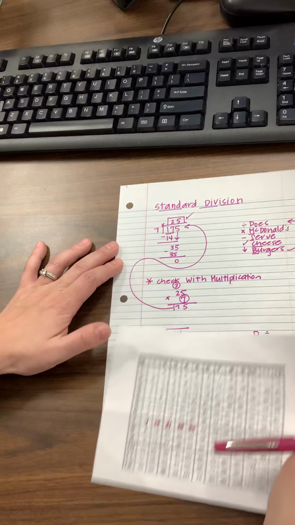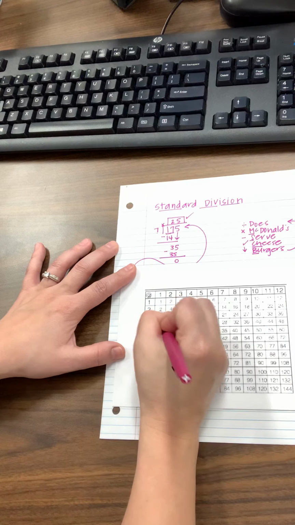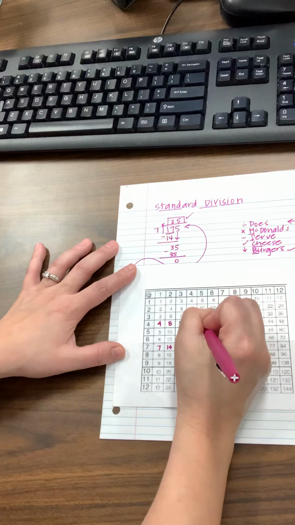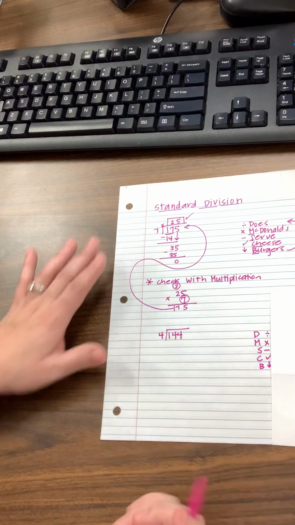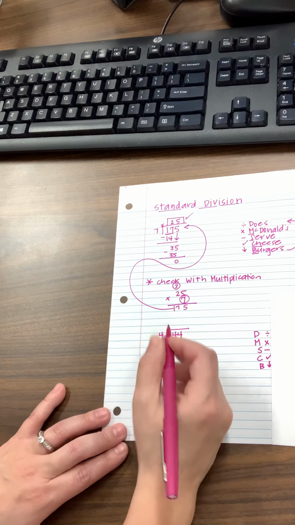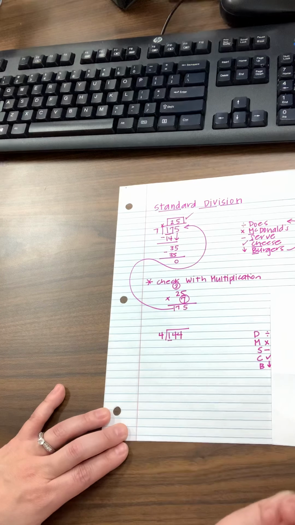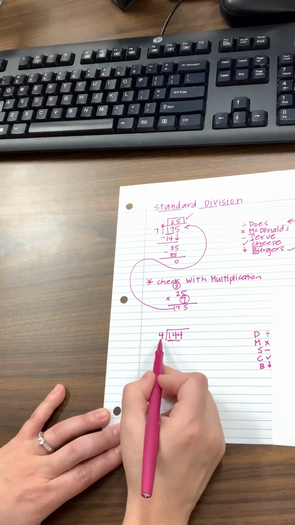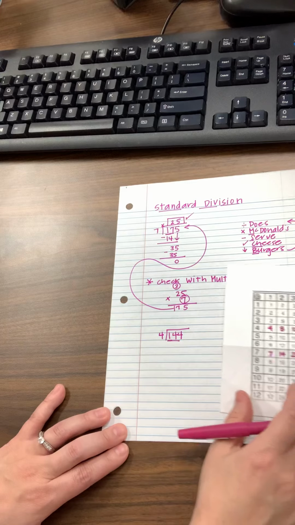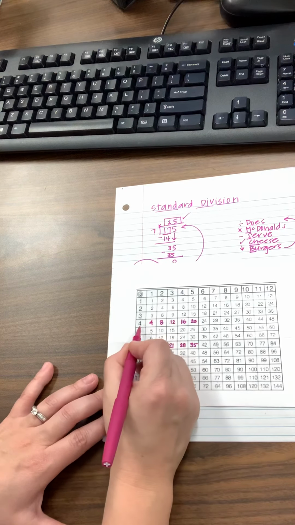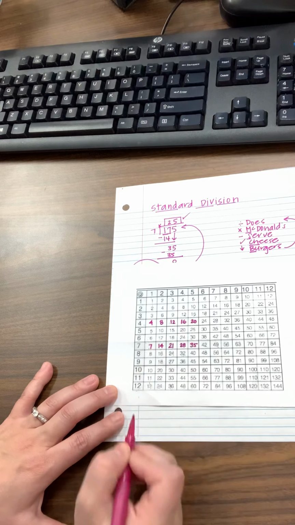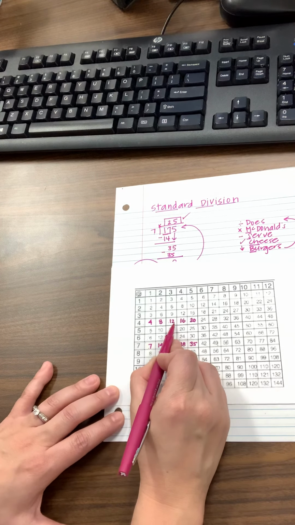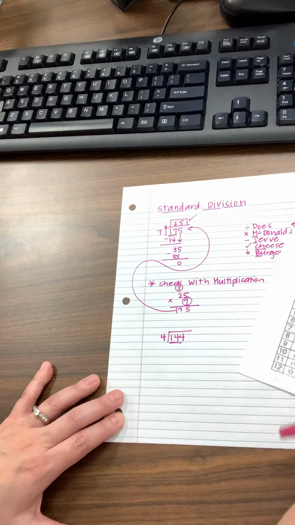So I'll take my multiplication chart, and this time I am looking at my row of 4s. I'll just darken those so they're a little bit easier to see. Okay. I'll start by dividing and asking myself, how many times can 4 go into 1? Again, if the 1 is too small, we have to go to the second digit. How many times can 4 go into 14? I'll go to my row of 4s, and I want to get as close to 14 as I can without getting too big. So the closest multiple is 12, and 4 goes into 12 3 times.